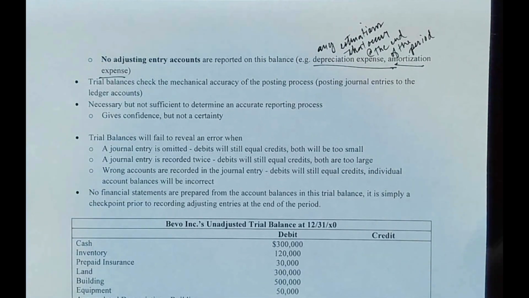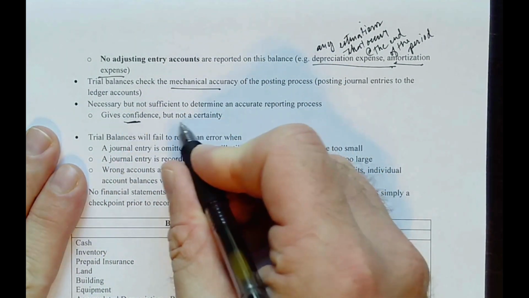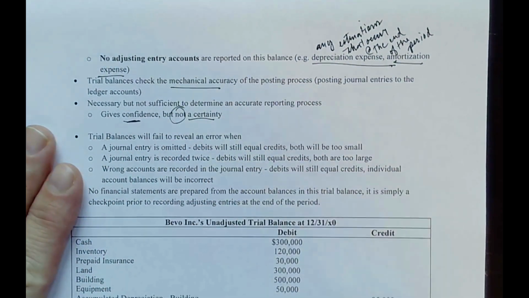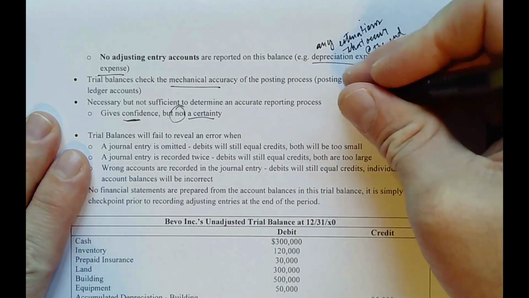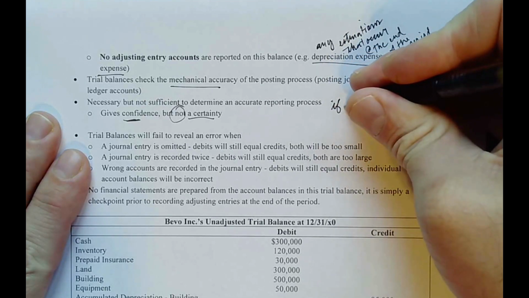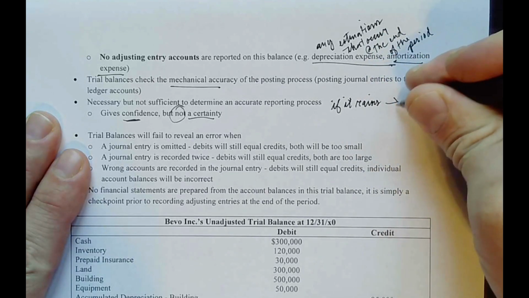Trial balances, any of them, whether they be unadjusted, adjusted, or post-closing, check only a mechanical accuracy of the posting process. It is a necessary but not sufficient condition to determine the accuracy of the process to this point, which means that it gives us some confidence but not certainty. So the way that I explain necessary and sufficient conditions is to say, if it rains, then that implies there are clouds.